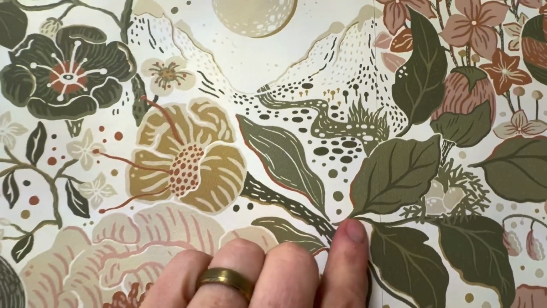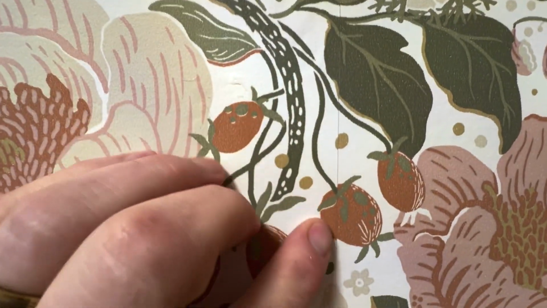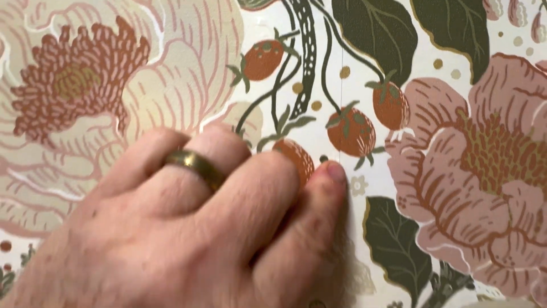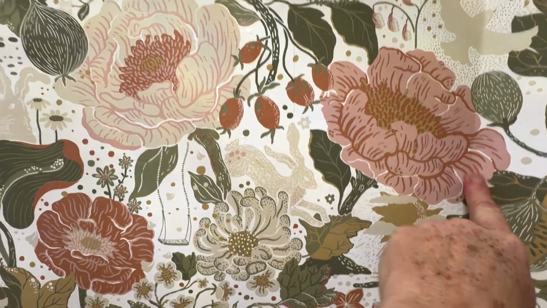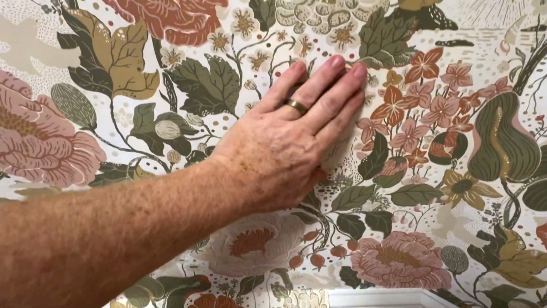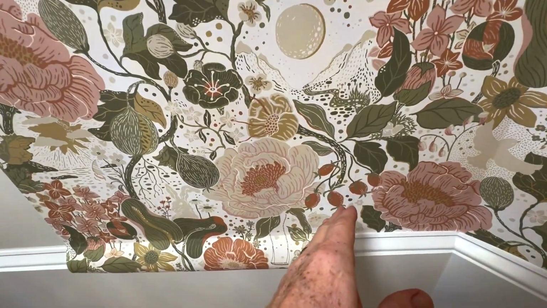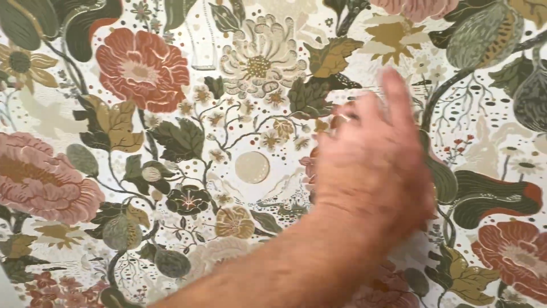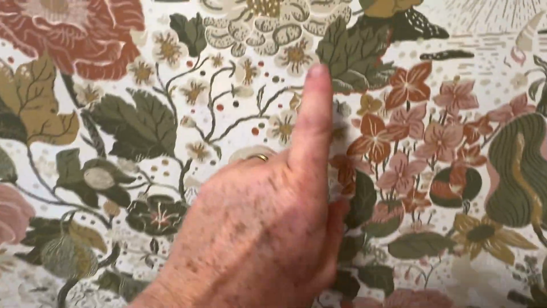Do you see a perfect matchup here? Watch what happens. Why are we off here? It's starting to change. There's a change from here to here. And the paper doesn't align. You see, I can take this wallpaper off this sheet and this sheet, put it on a flat piece of glass, and this will match up perfectly.